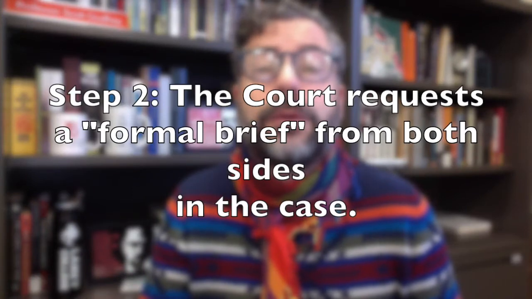After the court grants cert, they send out a letter to the people who had petitioned the court, and the letter says basically, congratulations, we are going to hear your case. And they request something very special, and it is called a formal brief.